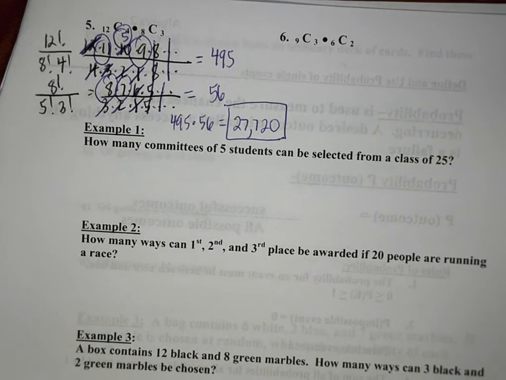Okay, number 6. You guys can probably do this one on your own. I'm going to give you about a minute or two to try to do number 6.